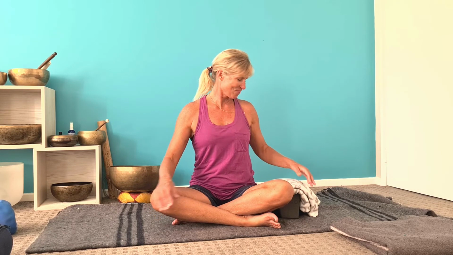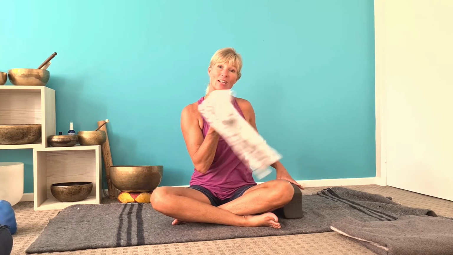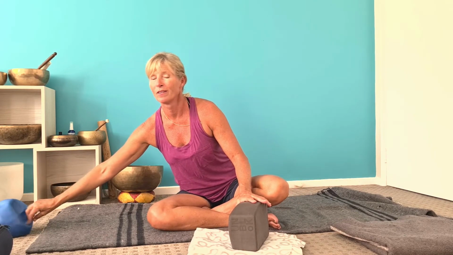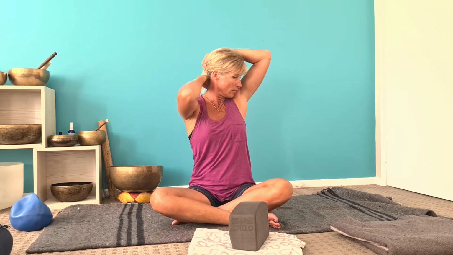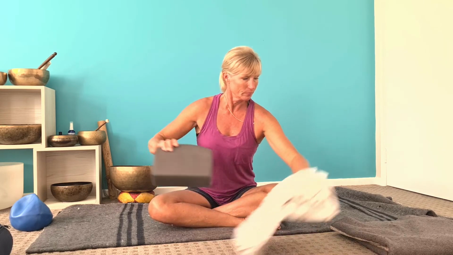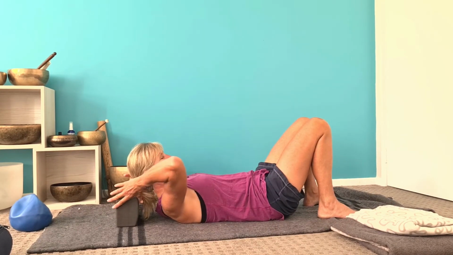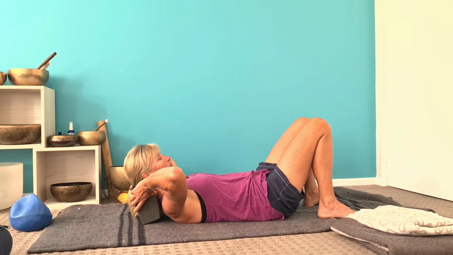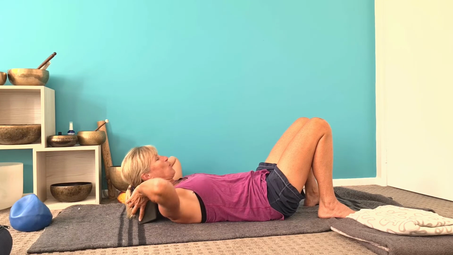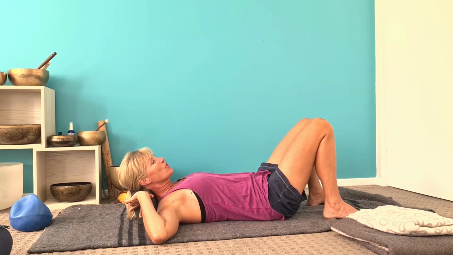Next, again, you can add your soft blanket or your Gertie ball. We're working with this edge of your skull. When you lie down, place the edge of your skull on the edge of the block and slowly roll your head.